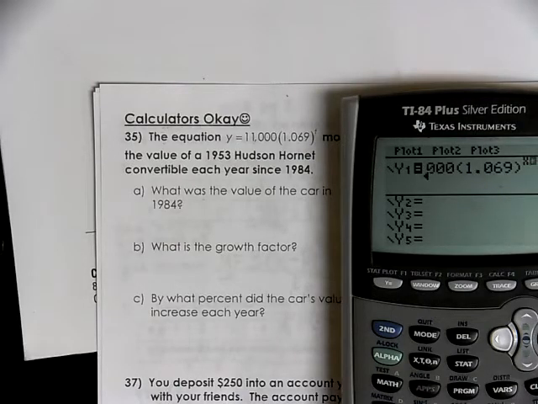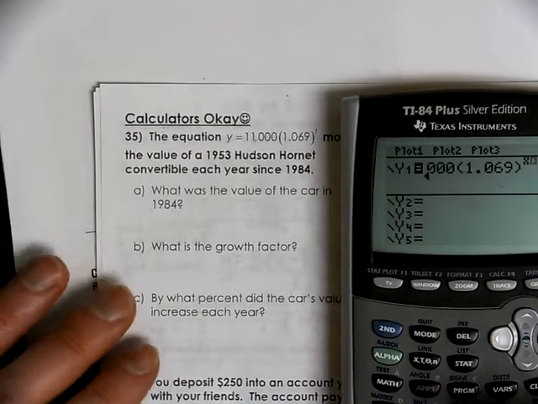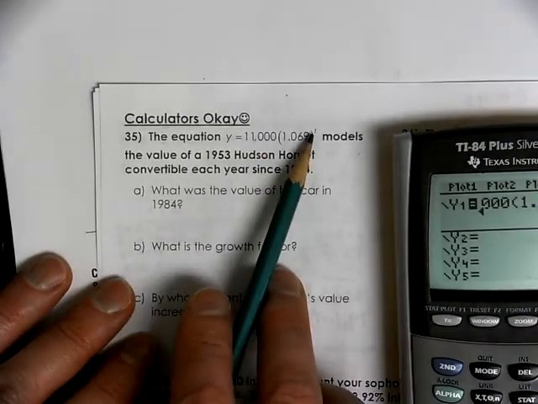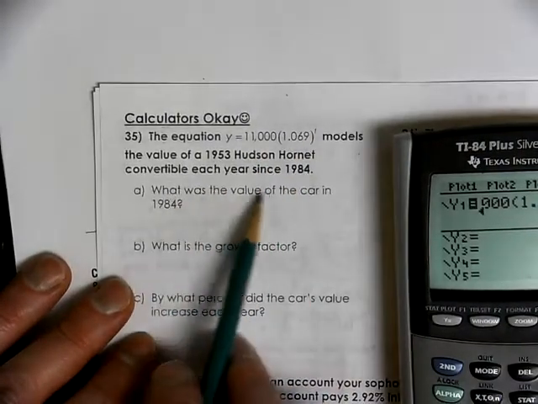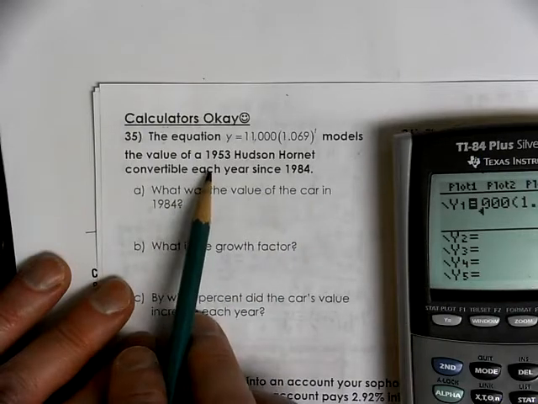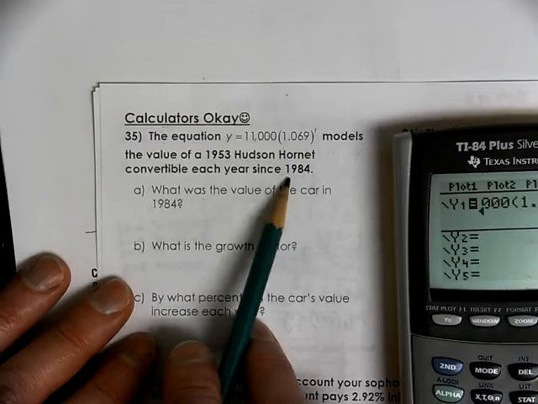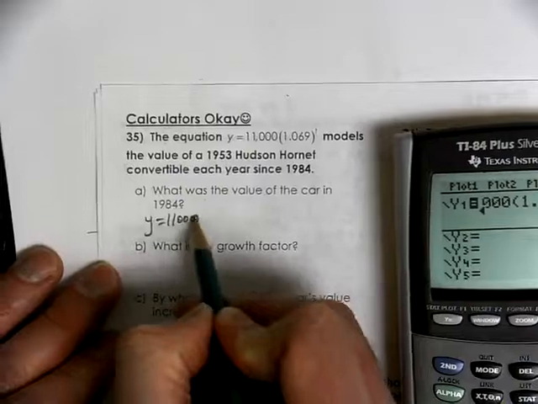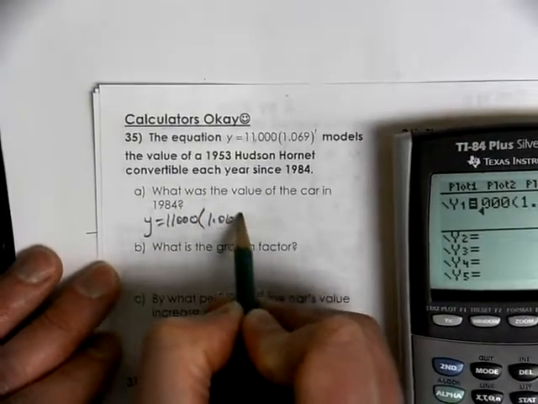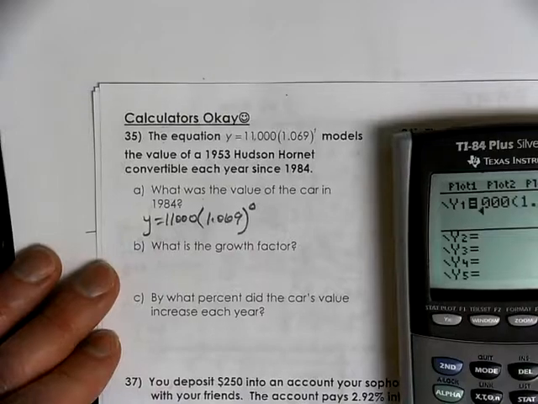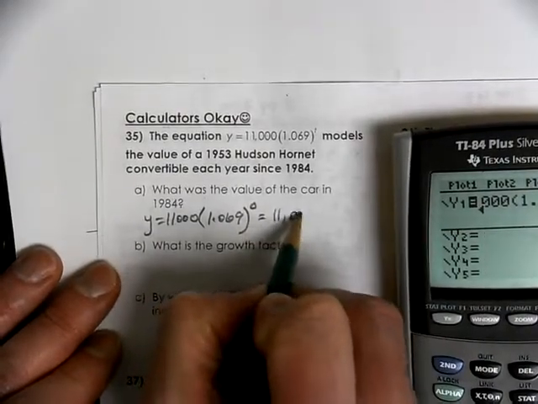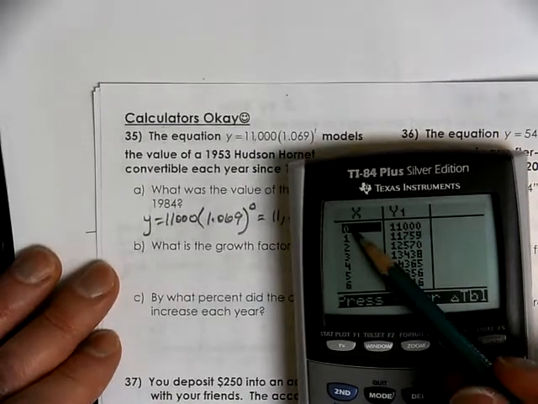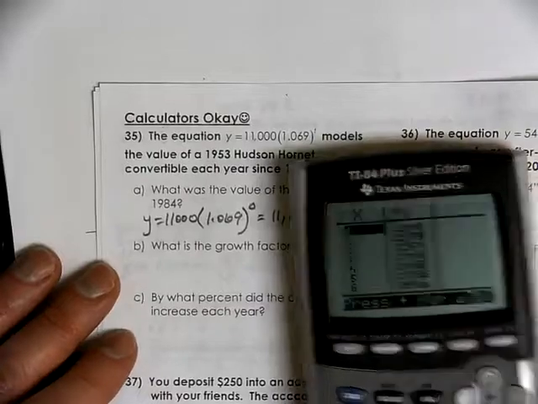So in 1984, since this is since then, we are expecting that the value would have x equal to 0. What is the value of the car in 1984? If this is the equation since 1984, then x is 0. Y equals 11,000 times 1.069 to the 0 power. So that's going to be 11,000. We can see that in our table. When x is 0, we get 11,000.